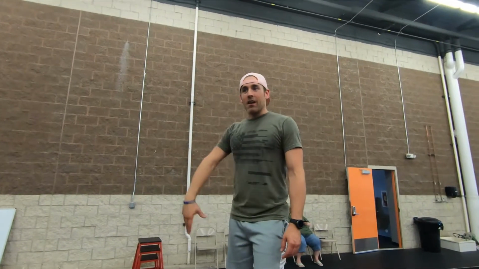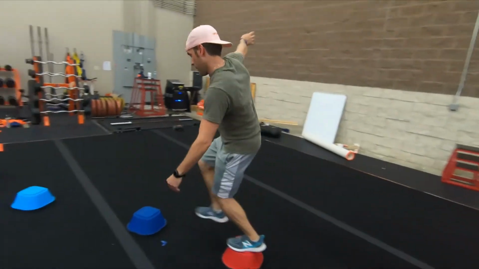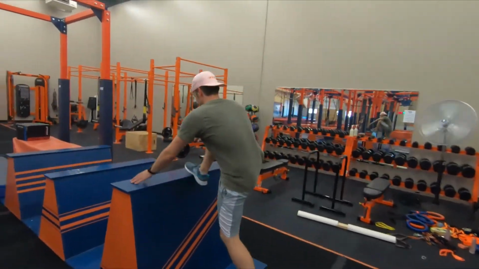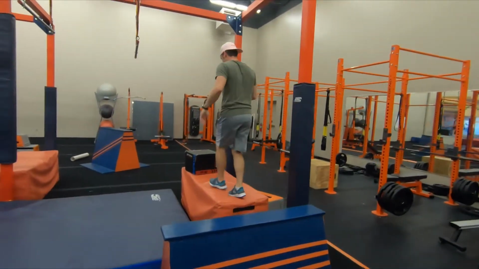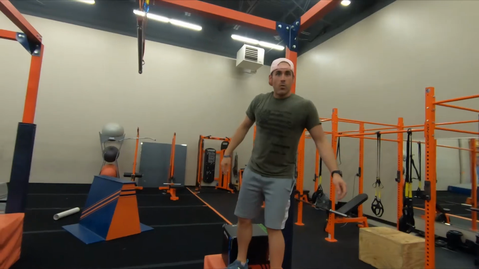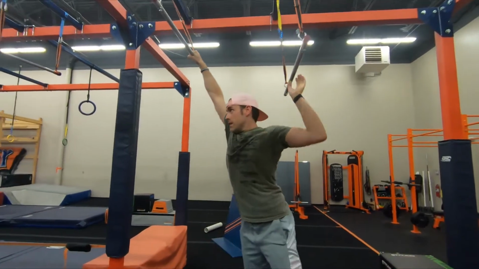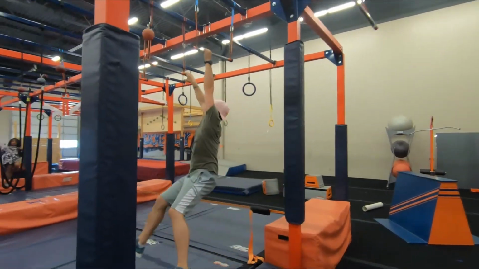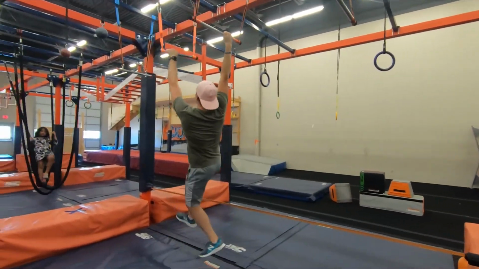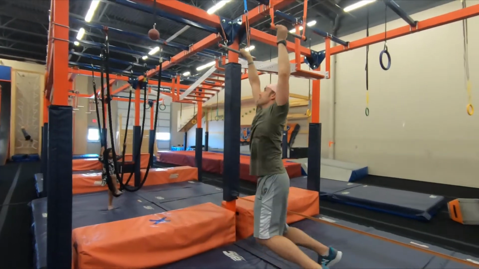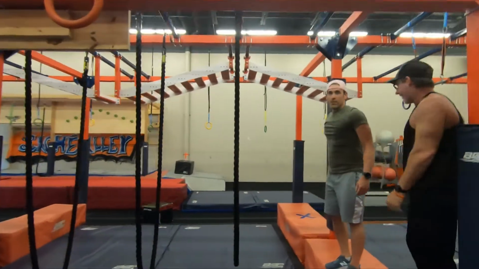For your next obstacle, we've got our agility, which is going to be the ice cubes with our A-frames. And then we have our trapeze bars. Clear. Next obstacle, we have the U-ropes.